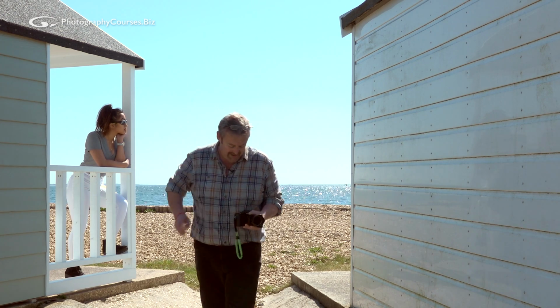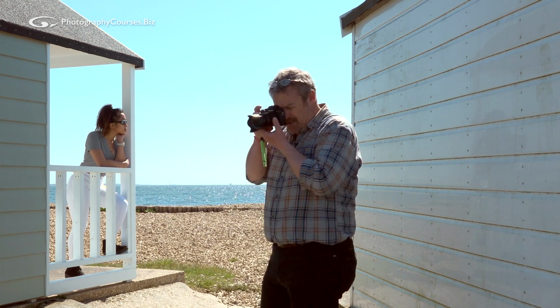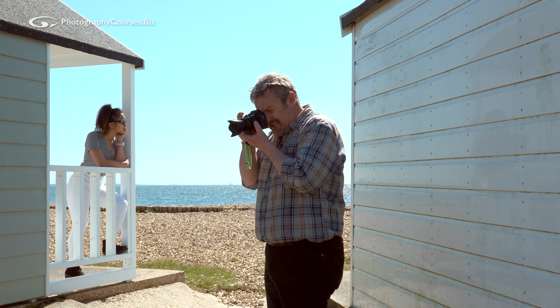Let's set that onto the camera. Let's set an aperture of f8.